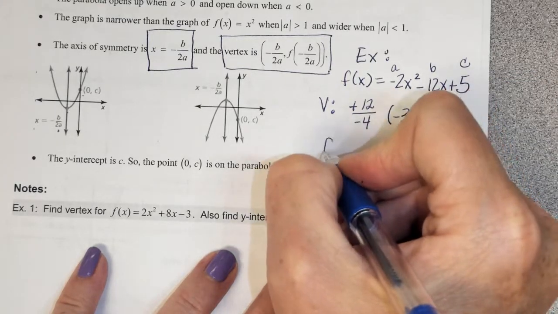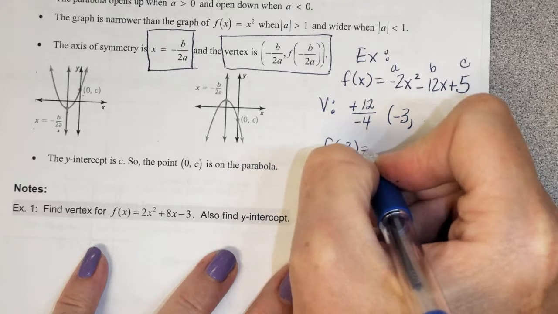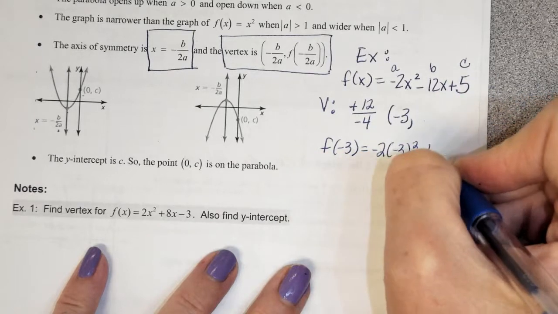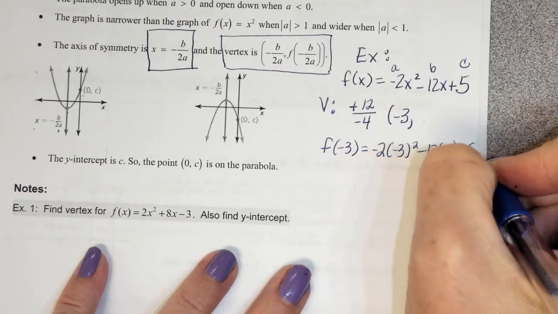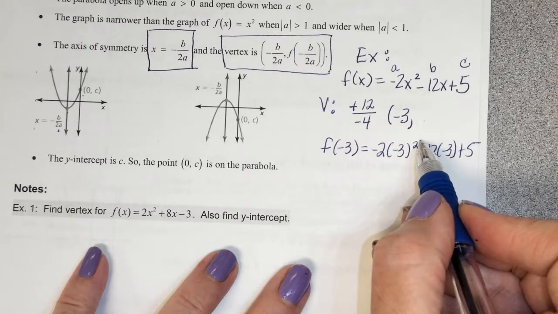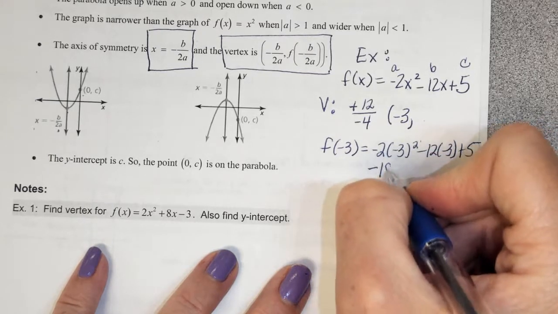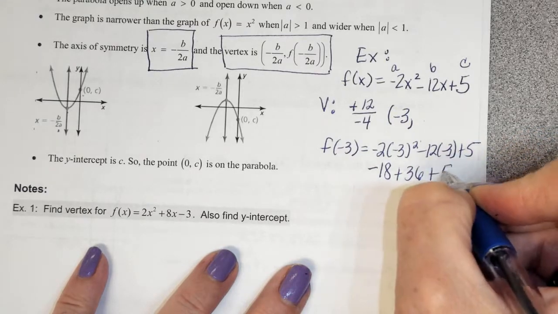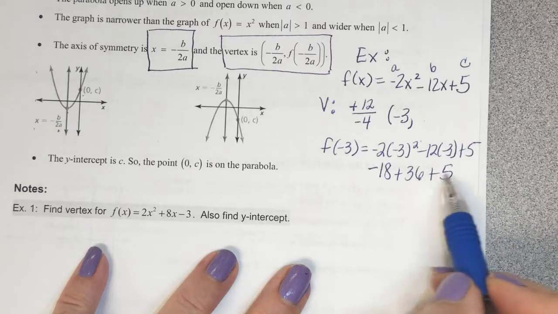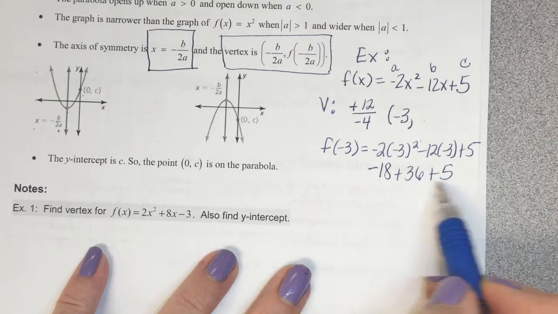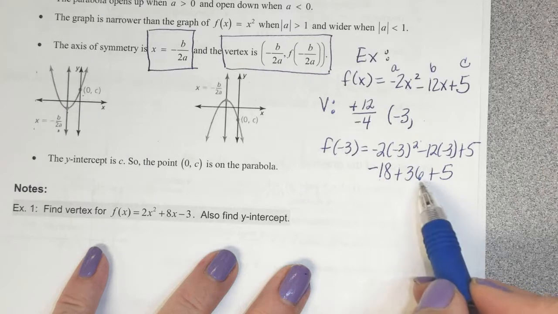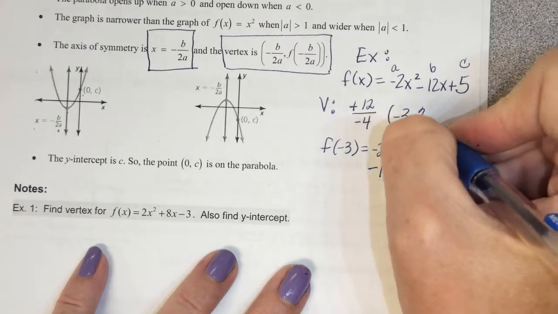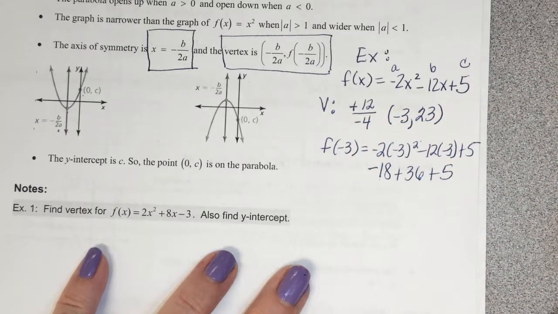So now to find the y-coordinate that goes with the vertex, I have to plug back in negative 3. So I have to find f of negative 3. That means wherever I have an x, I have to replace it with a negative 3. So negative 3 squared is 9. 9 times negative 2 is negative 18. Negative 12 times negative 3 is plus 36 plus 5. So I'm going to have 41 minus 18. I want to do 41 minus 20 and then add 2. 41 minus 20 is 21. Add 2 is 23. There's going to be my vertex.